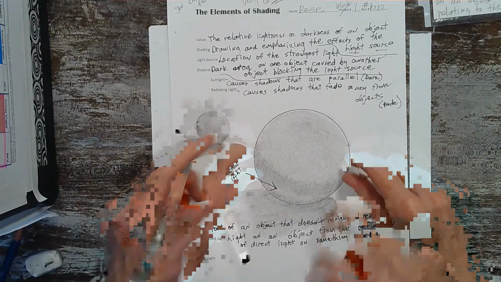This is a relating to the location of the light source and the viewer. So a bright spot on an object relating to the location of the light source and the viewer. So the location has to do with where you are.